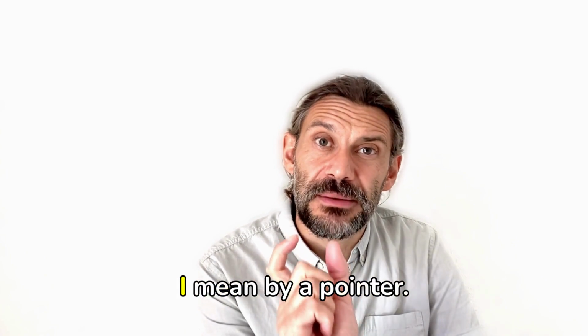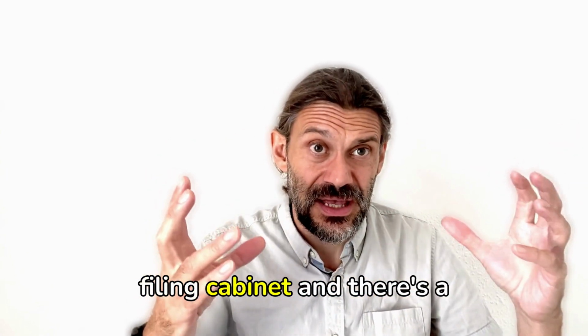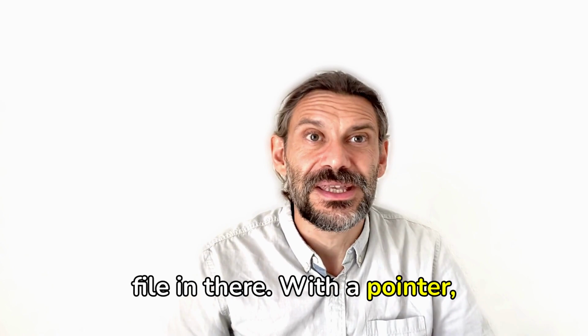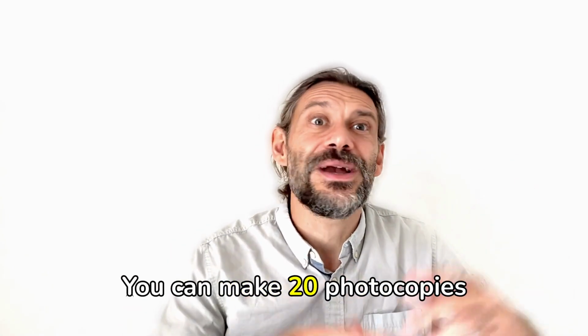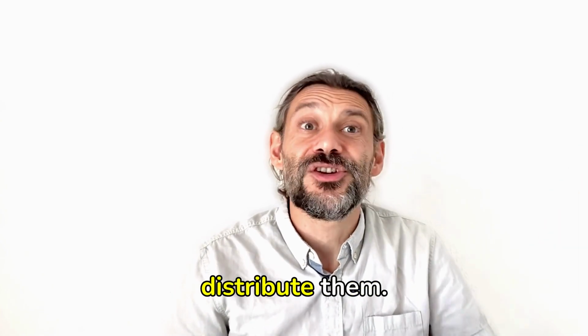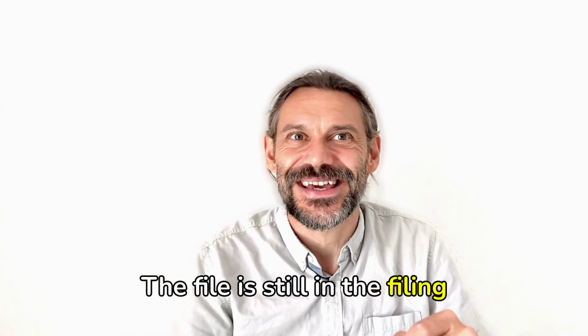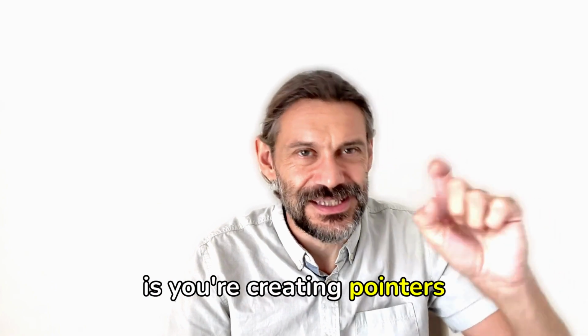But let's just explain what I mean by a pointer. Imagine you've got your filing cabinet and there's a file in there. With a pointer, you can take the file out. 10 people can take the file out. You can make 20 photocopies on the photocopier, distribute them. The file is still in the filing cabinet because all you're doing is creating pointers to the original file.